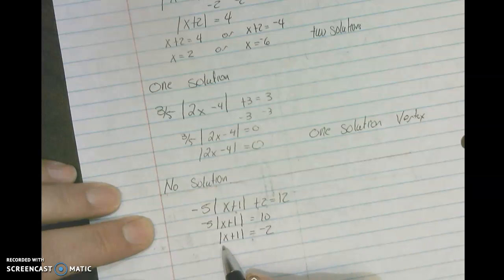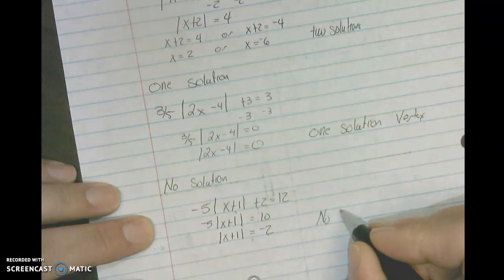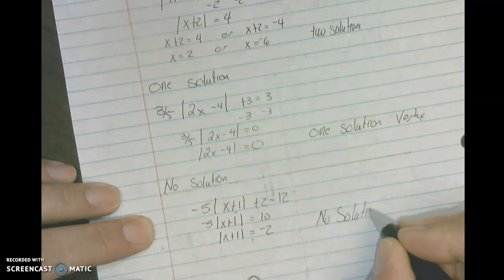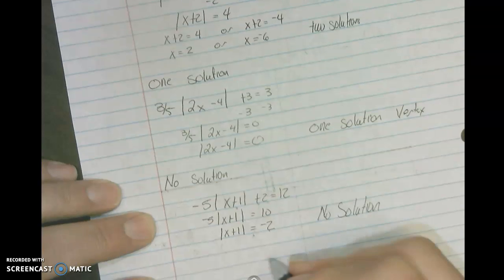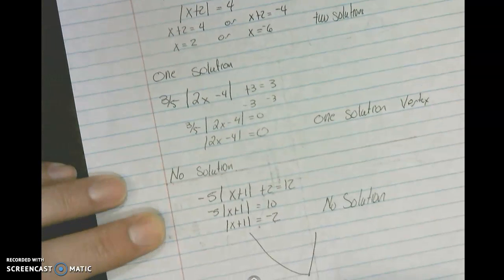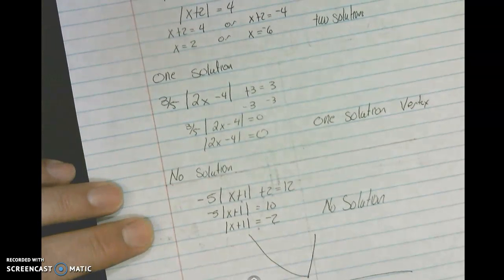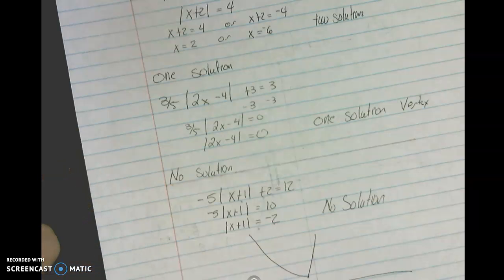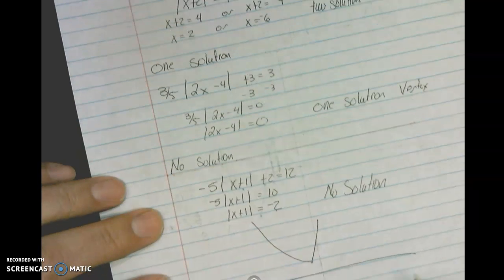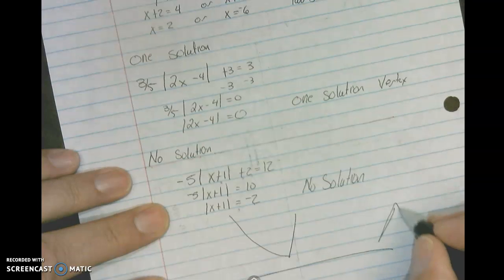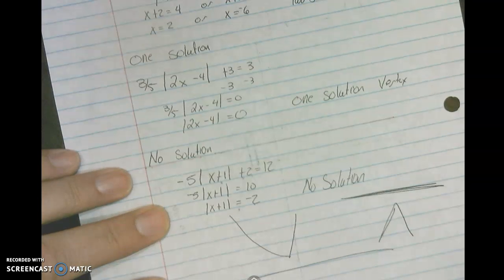Now, if my absolute value equals a negative value, this one's a no solution. Okay, that means that our line that we've drawn doesn't go through it. Okay, I guess for our graph up here, this would be it, and this is where our line would be.